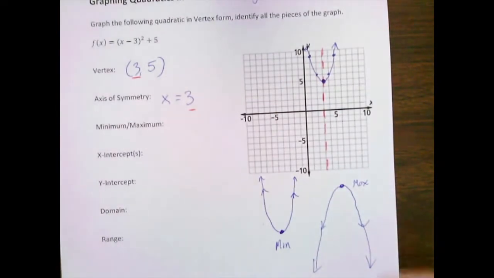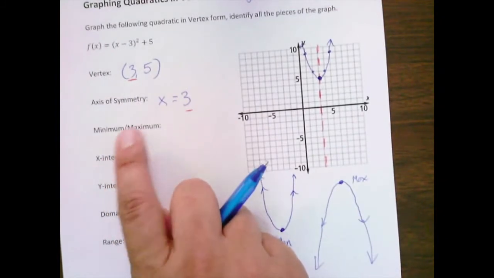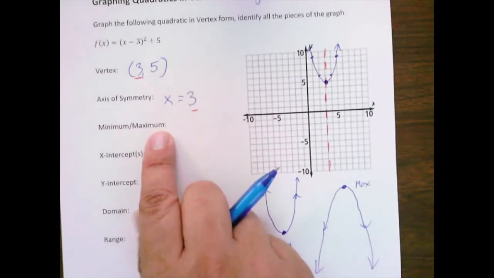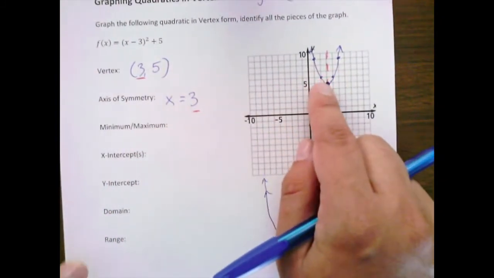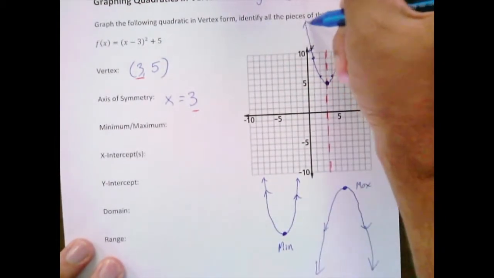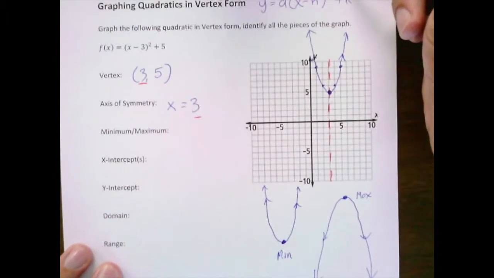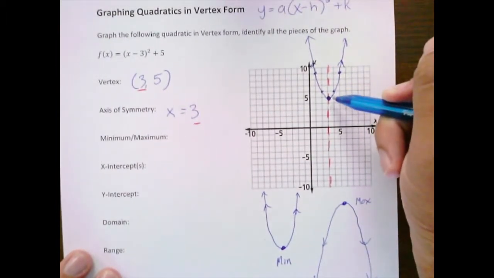So what we're looking for is there a lowest point or is there a highest point? Minimum for lowest, maximum for highest. So if I look at my graph, yes, I have arrows on the end here. That means these graphs are going to continue on forever. So there is no maximum because there's always a point that's going to be higher. But a minimum, a low point. There is a minimum, there is a lowest point, which is right here.